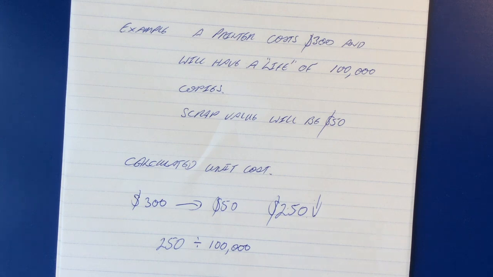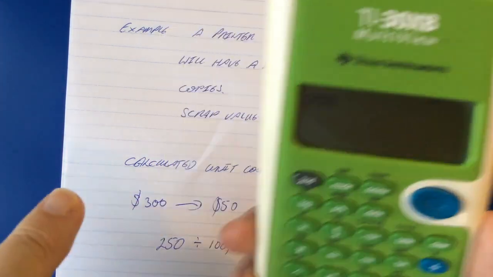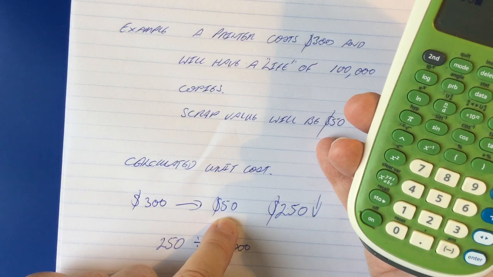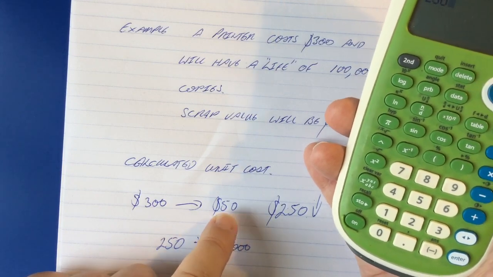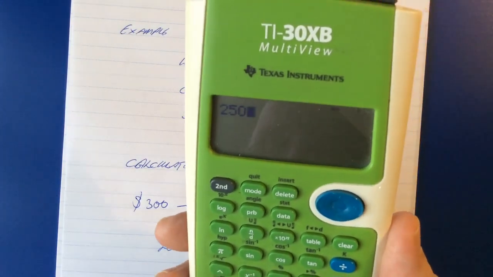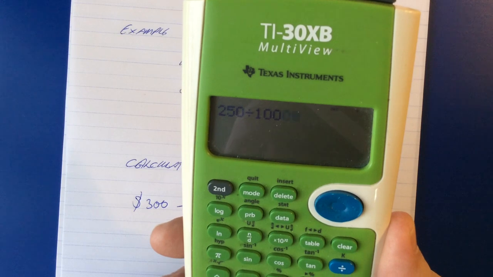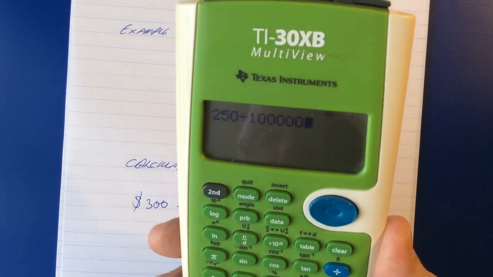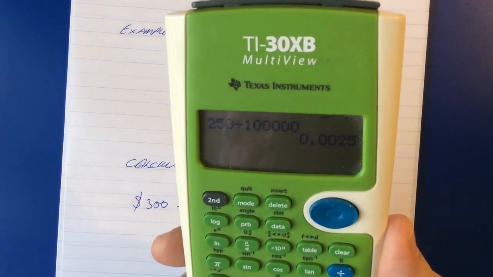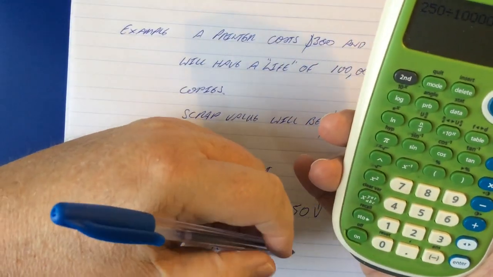So I'll just show you this on the calculator. 250, that's the amount of depreciation over the life of this machine. It's going to be sold for $50 when it's exhausted. Okay? And so we have to divide that up evenly between 100,000 units of production. And what that does is it gives us 0.25 of a cent.